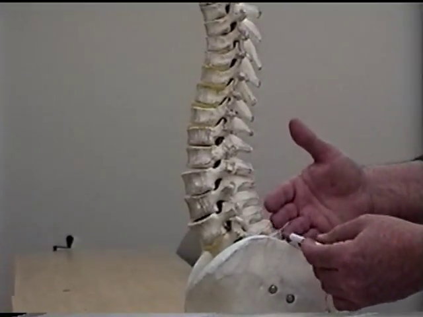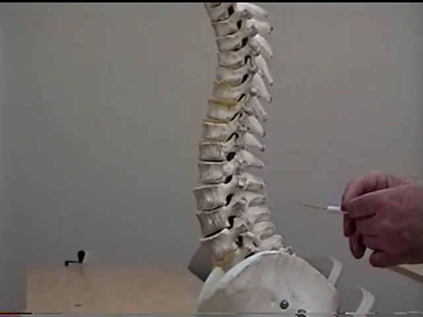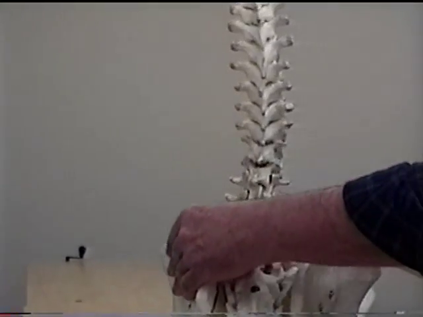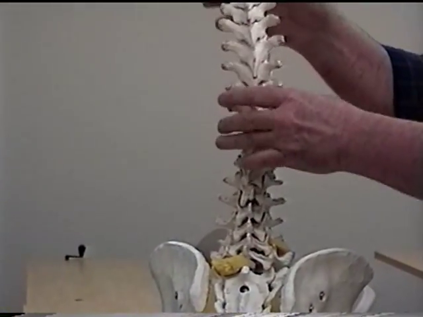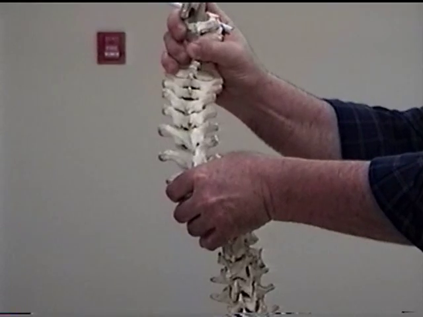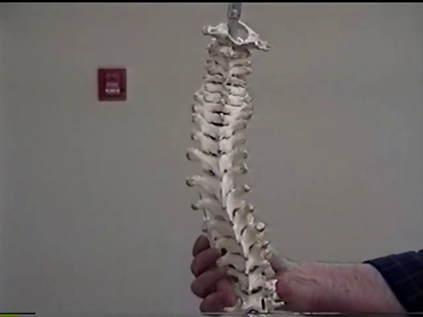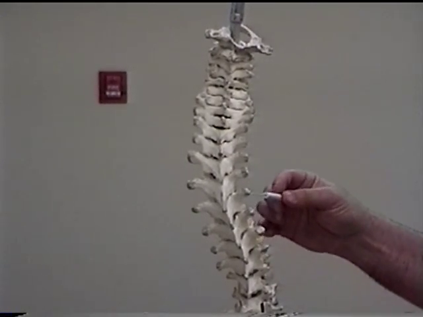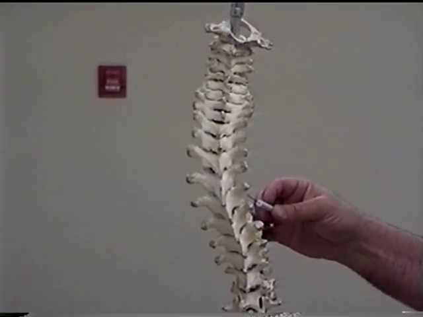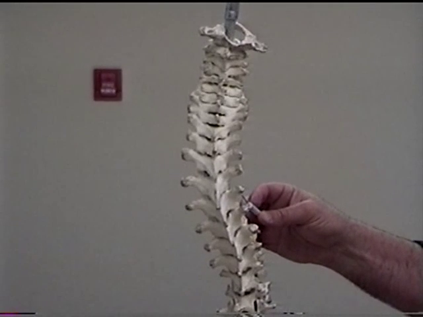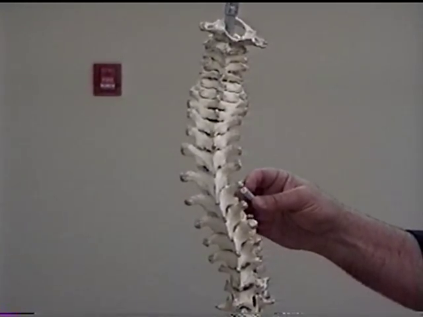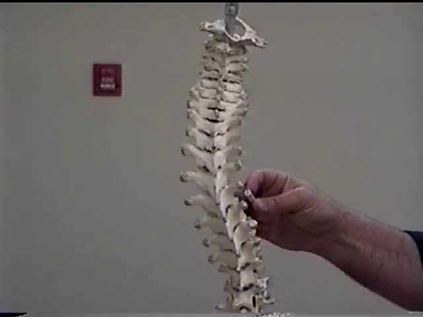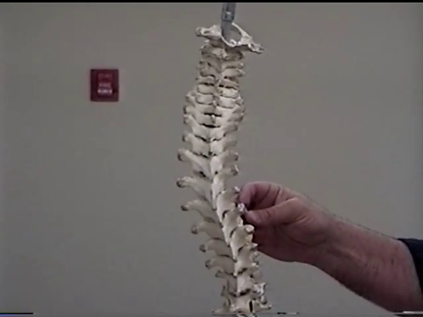Now, the most common that we see, which is environmentally influenced, is when you look at the vertebral column from the posterior, and what you actually see is a lateral curvature of the spine. A lateral curvature of the spine is called scoliosis. And scoliosis can occur due to trauma like car accidents, bike accidents, motorcycle accidents, and can be naturally occurring because of the developmental process.